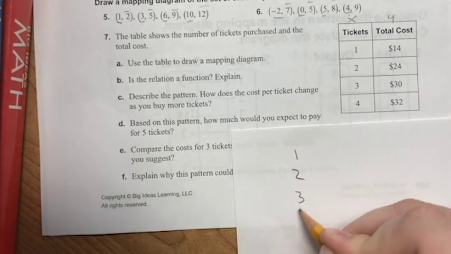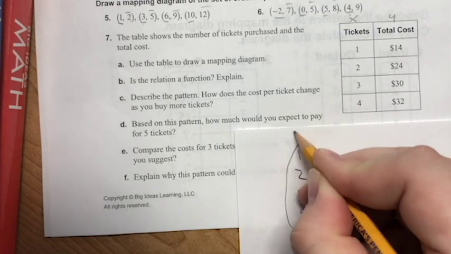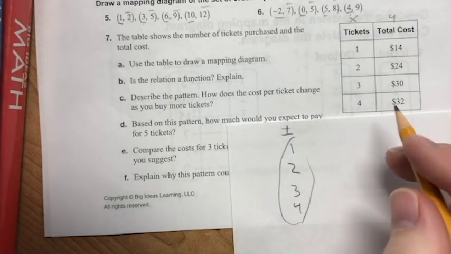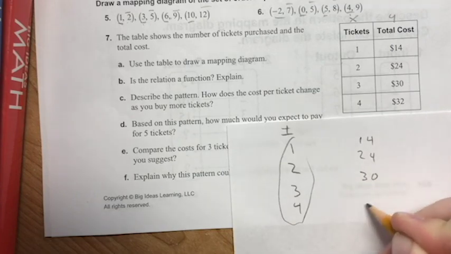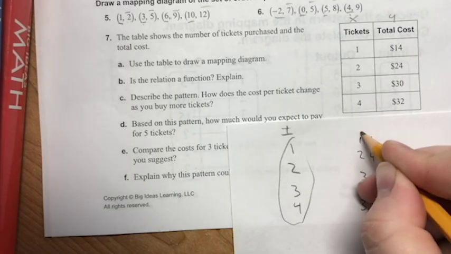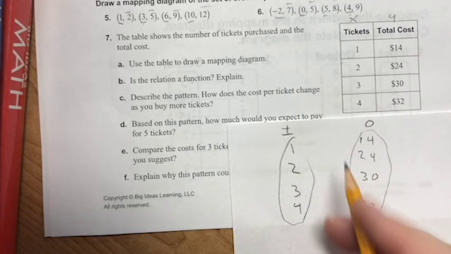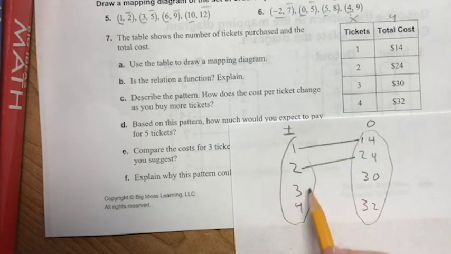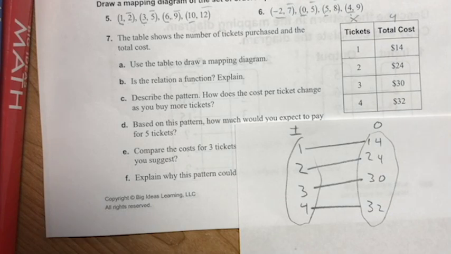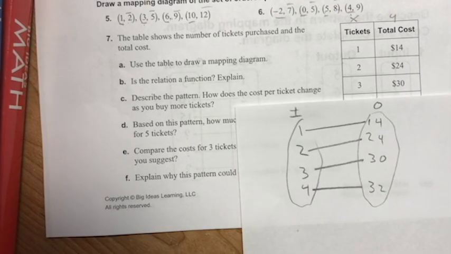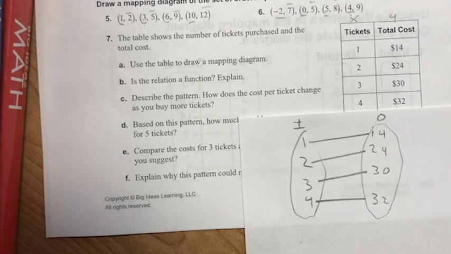1, 2, 3, 4 for my inputs. I'm going to write I because I'm getting lazy now. And I'm going to do 14, 24, 30, and 32 for my outputs. And now it's just a matter of connecting the points together. All right, pretty straightforward. Now this next one says, is the relation a function?